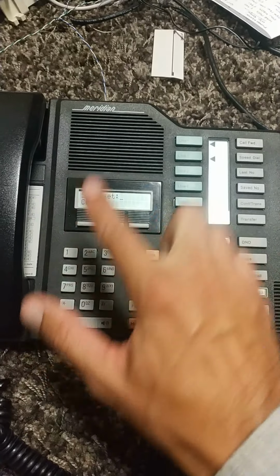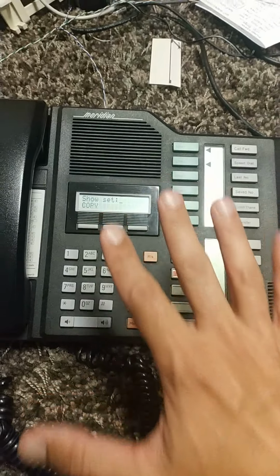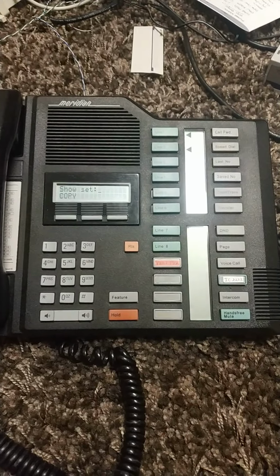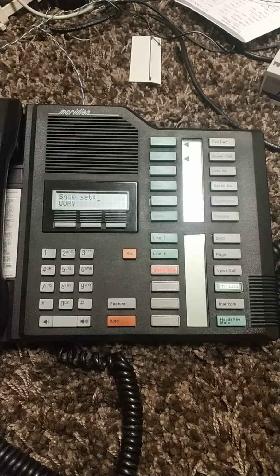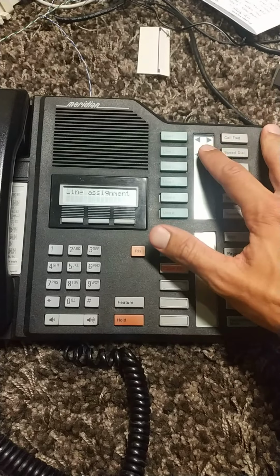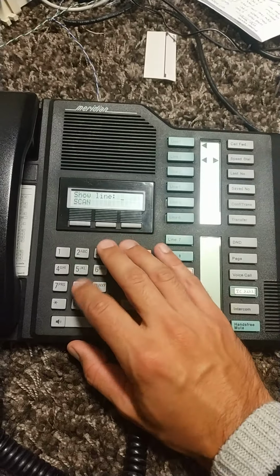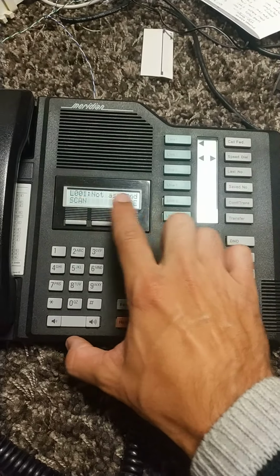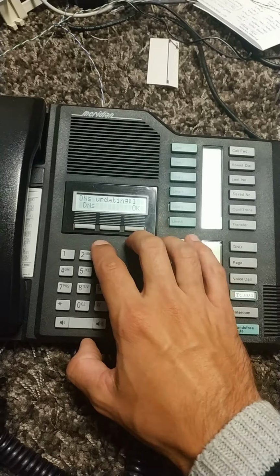You're going to do 221, 222, 223, 224. Any extension that you have on the system that you don't want to ring, do what I just showed you there. And then once we've confirmed that it's set to not appear, we're going to go line assignment, show 01. Okay, so not assigned. So now what we do, end of session.